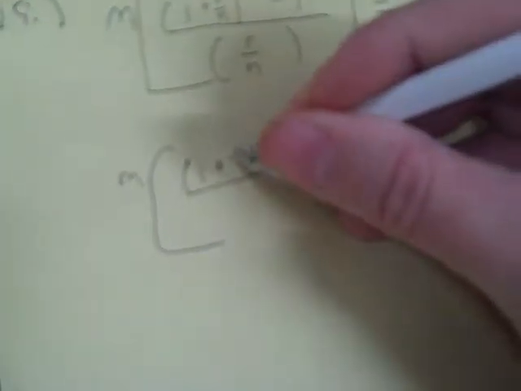We're paying every month, so N is 12, and the years on that loan was 30, so 12 times 30, minus 1. Then I just put the rate, R over N, so 0.065 over 12.